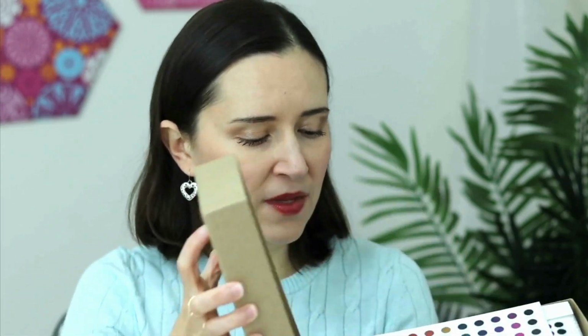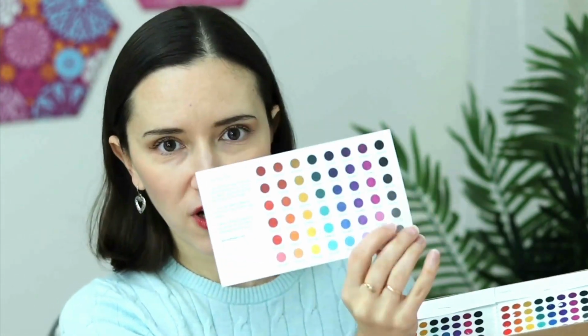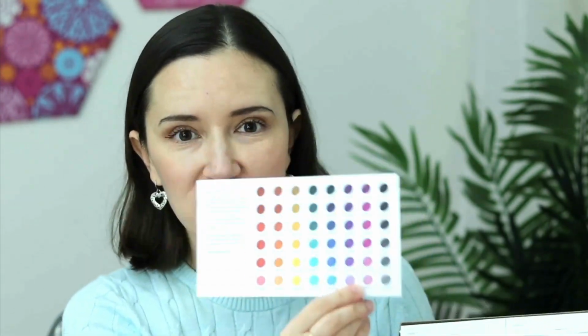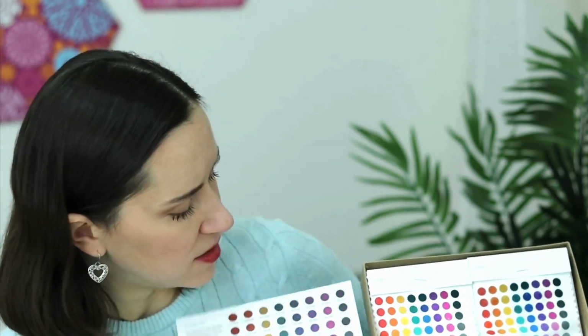Let me open it. Inside you have a little chart of colors printed on paper, and they say that when you print on paper, depending on the printer, and even if you print on different types of fabric, as we have here, satin and fleece, for example, these first two fabrics, the colors will be different.